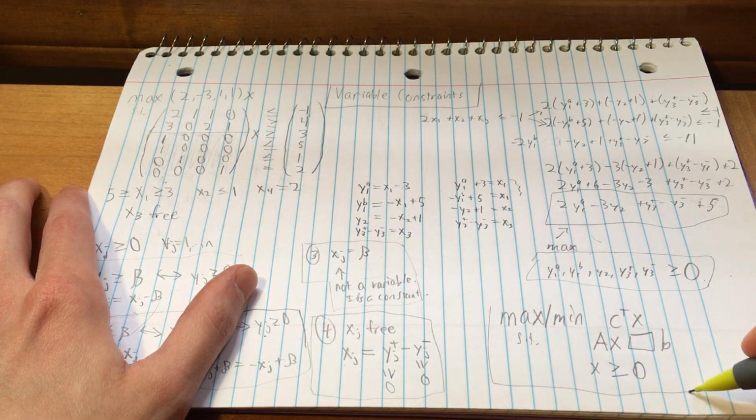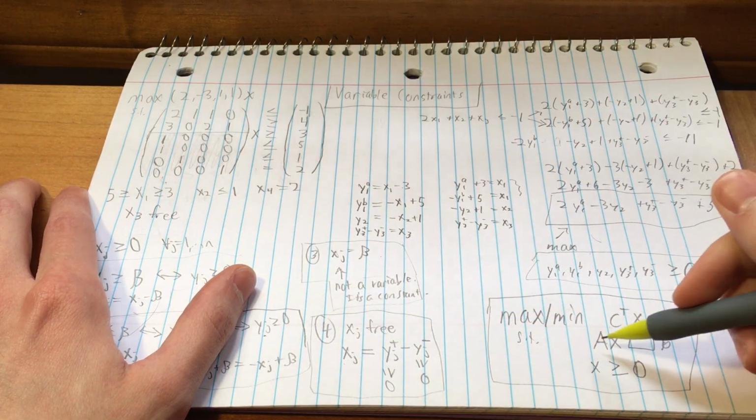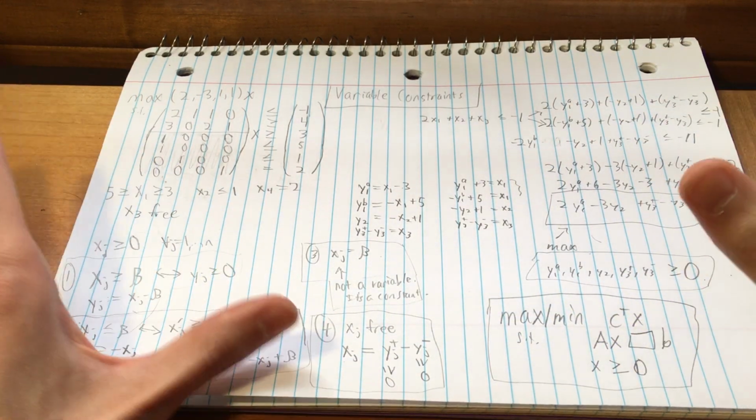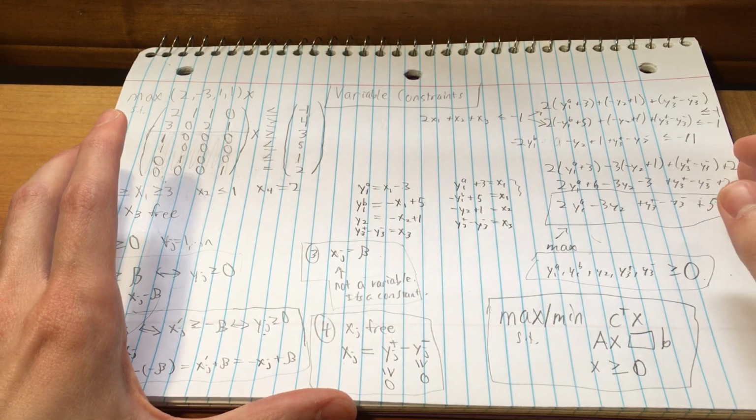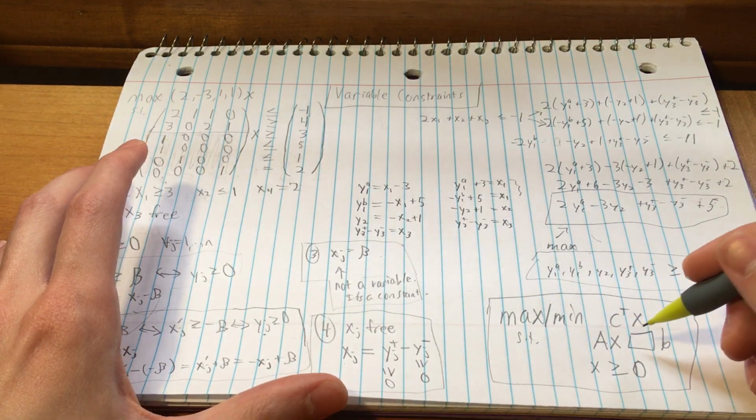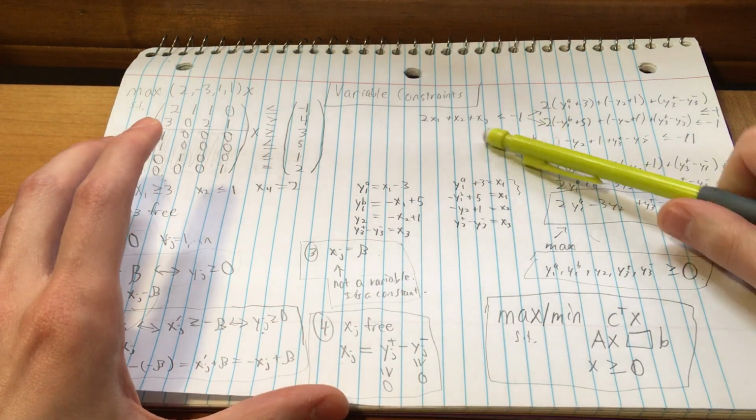So this is our new format for linear programs. And so we're working towards standardizing the format of linear programs. And this is a big step forward, basically one half of it. The other half will be in the next video.